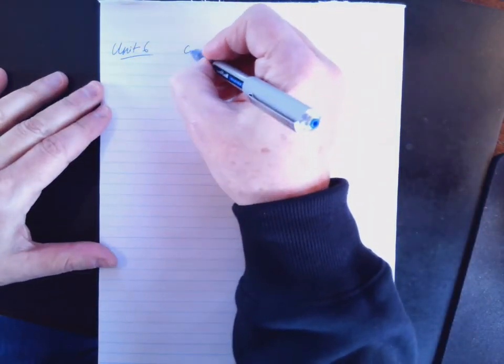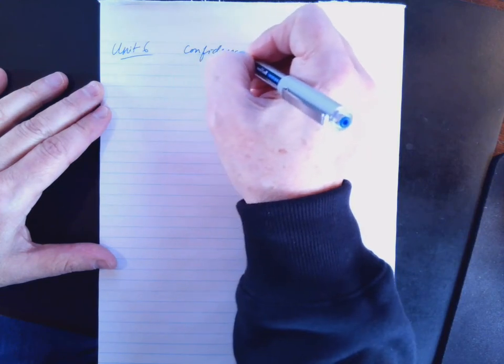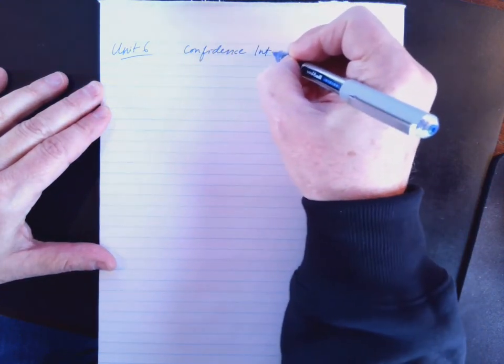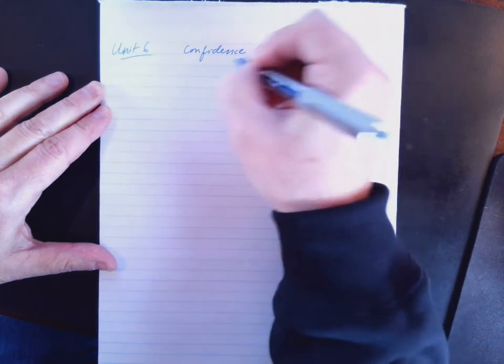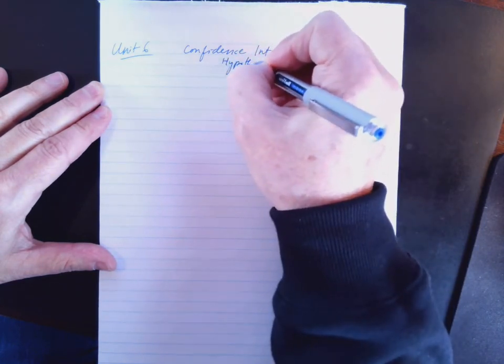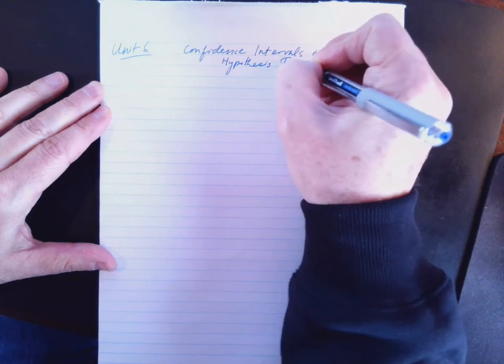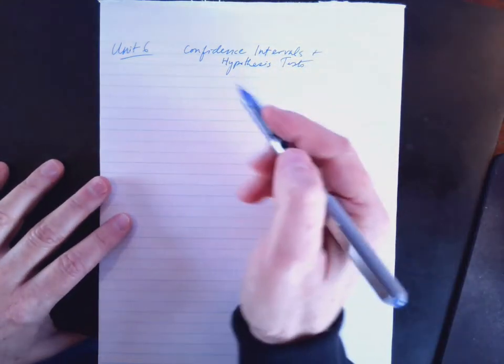In Unit 6, we went back over some ground that we had already approached before, confidence intervals and hypothesis tests. That's where we looked at the rules around manipulating inequalities and then constructing those probability statements, so that if you're told a variable x follows a certain normal distribution, what's the probability that x falls within a certain range?